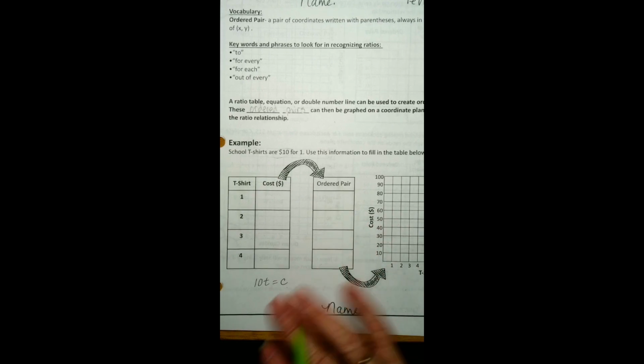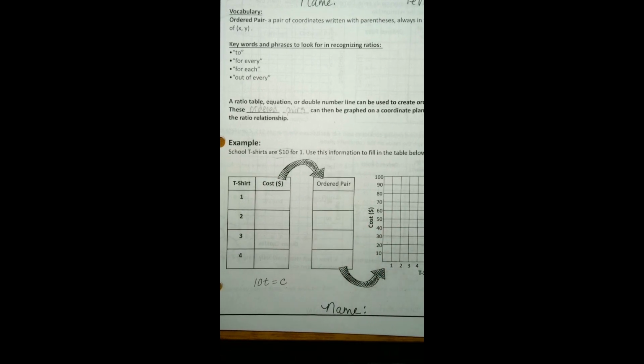So the ordered pairs can be graphed. I'll just slide it around here a little bit. Okay, so let's get started with our first example. It says school t-shirts are $10 for one. Use this information to fill in the table below.